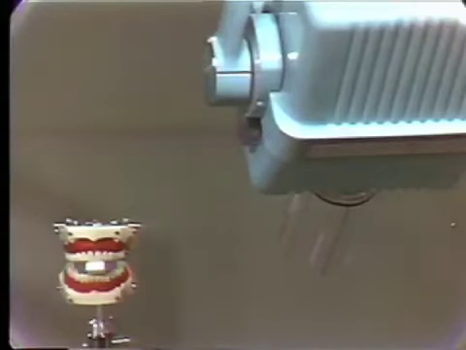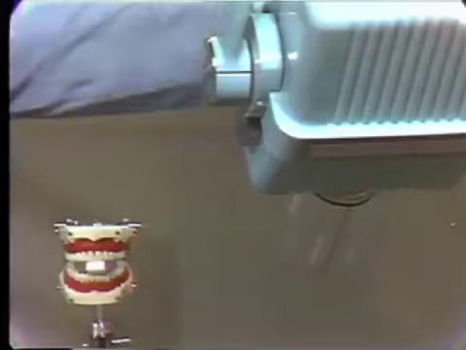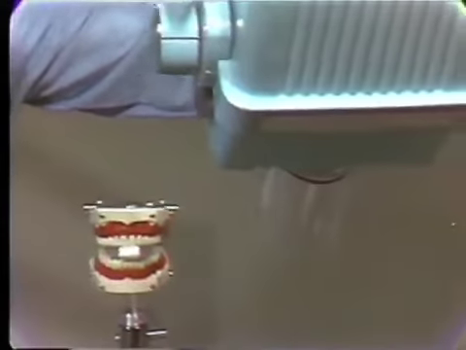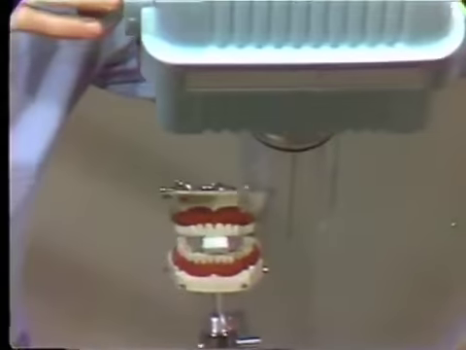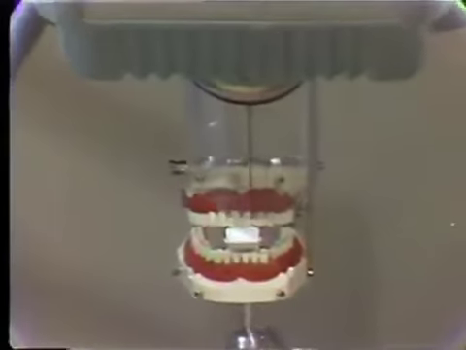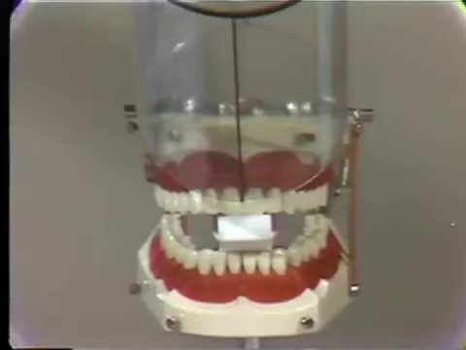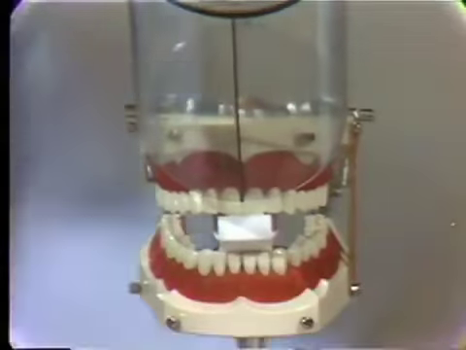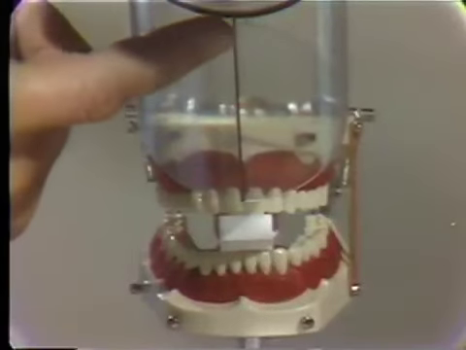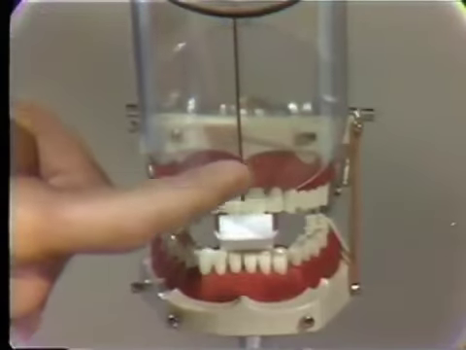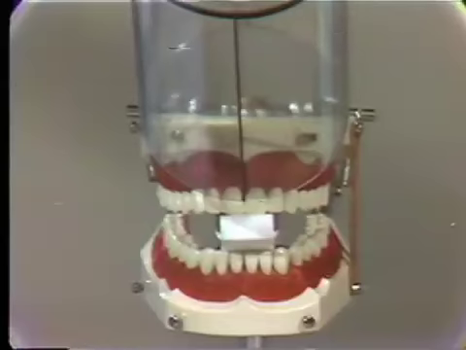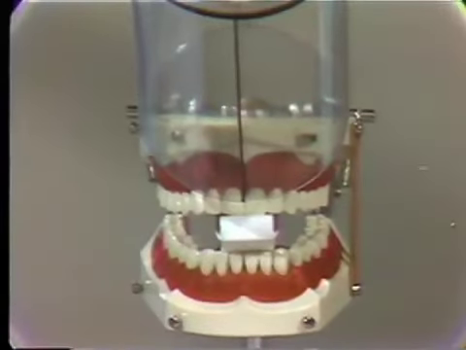Now the next step in the procedure is to determine the horizontal angulation. Now I'm going to bring the X-ray machine into position so the path of the central ray indicated by this black line will be oriented in the same direction that I am looking. I want to see between his two centrals, and so that's exactly where this line is pointing, in the same direction I am looking. So the rays will open this contact between the mesial surfaces of the centrals.